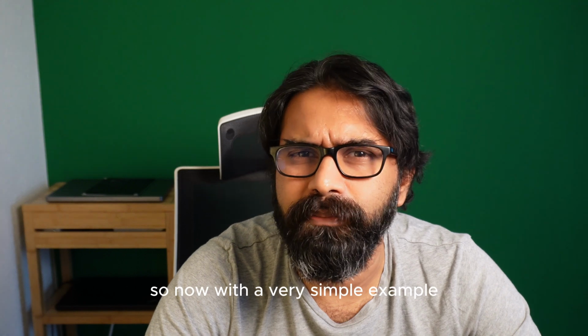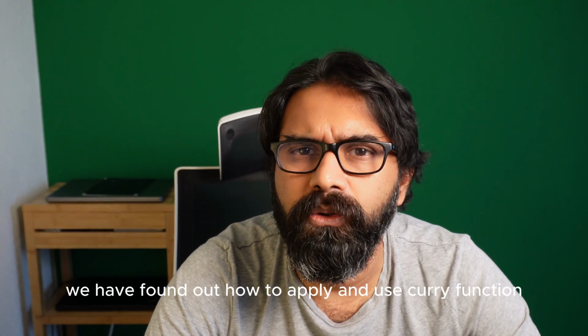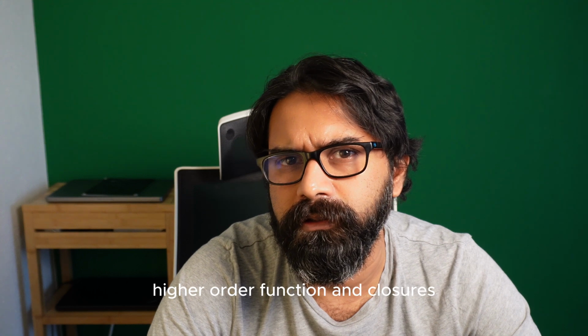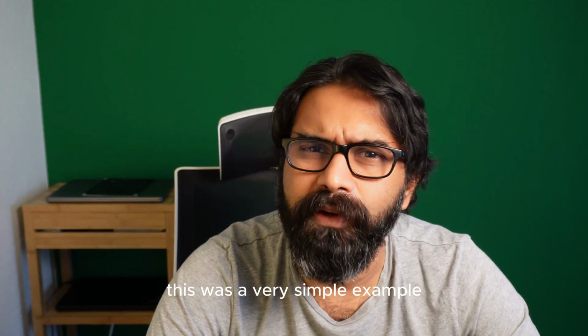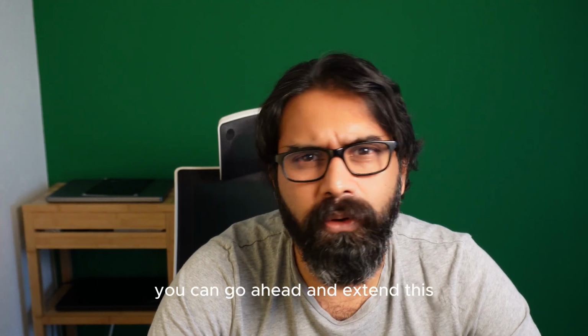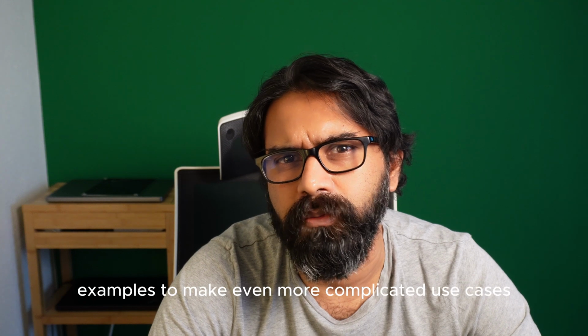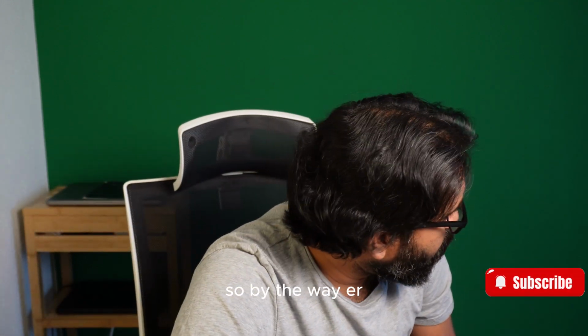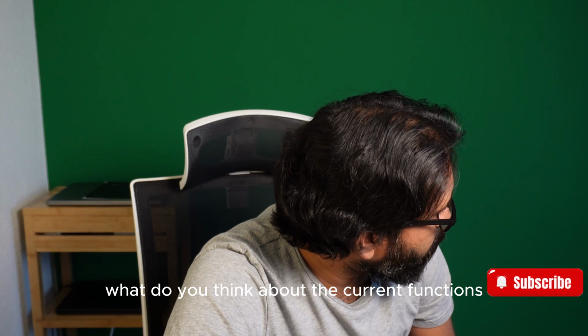So with a very simple example, we have found out how to apply and use curried functions, higher order functions, and closures. This was a very simple example. You can go ahead and extend these examples to make even more complicated use cases. By the way, what do you think about curried functions?